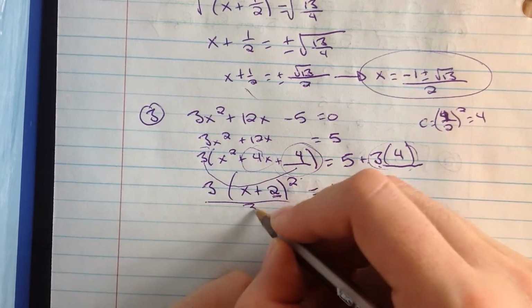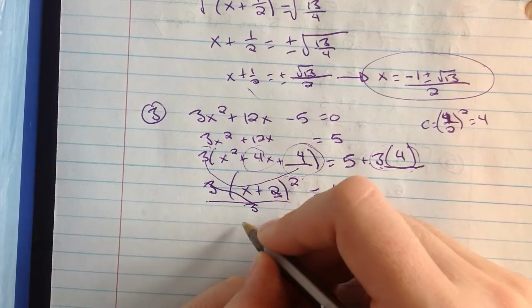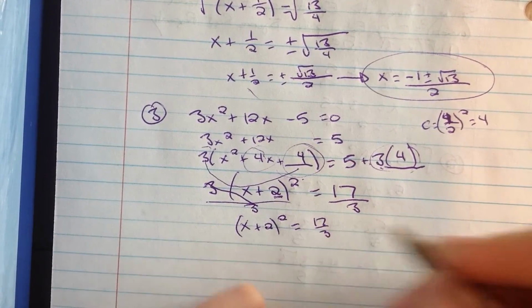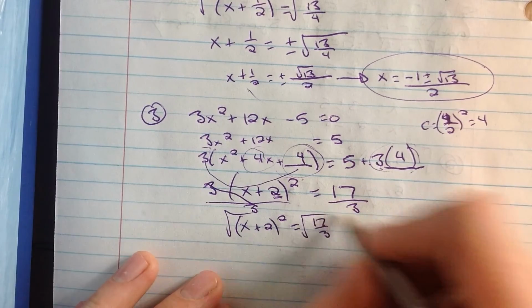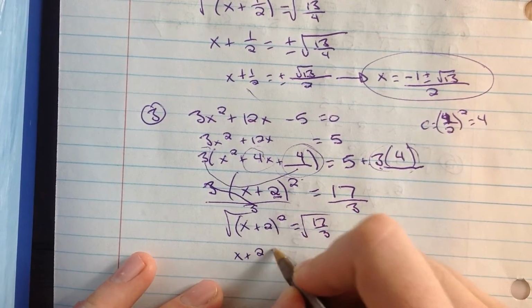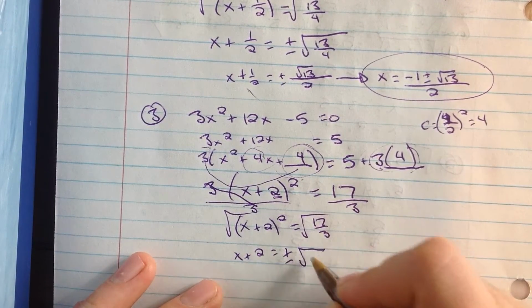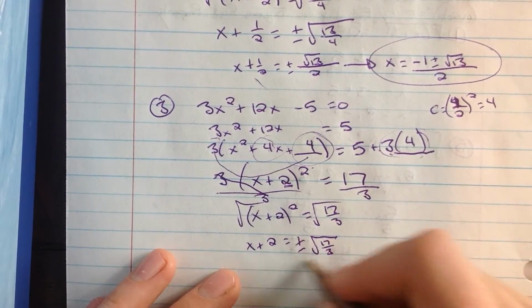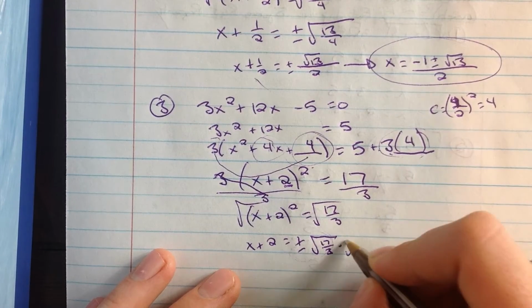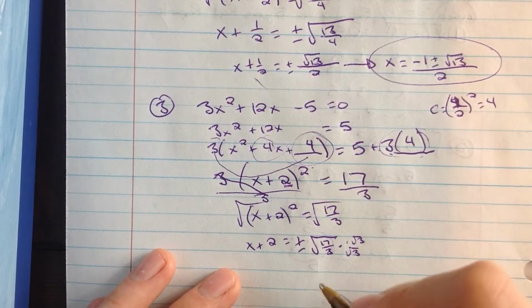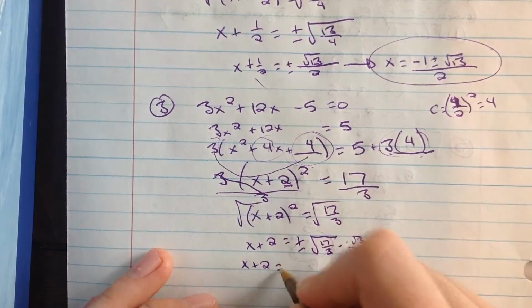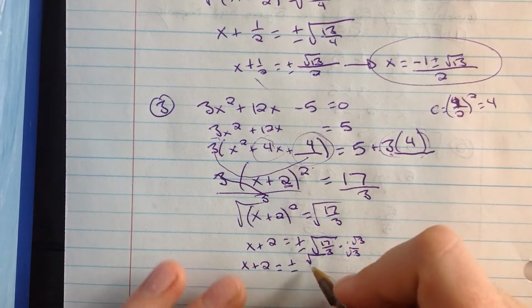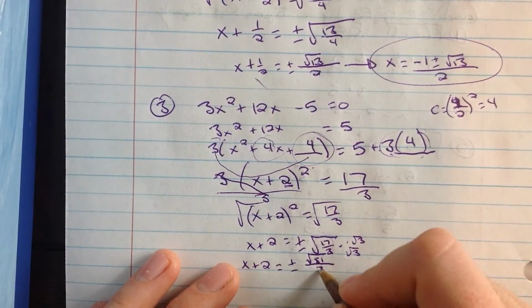Divide both sides by 3. And x plus 2 squared equals 17/3. Square root both sides. x plus 2 equals plus or minus the square root of 17/3, which if we want to rationalize the denominator, we times top and bottom by square root of 3. So x plus 2 equals plus or minus the square root of 51 all over 3.